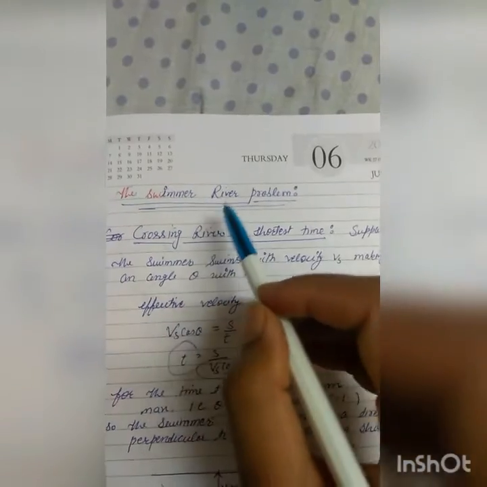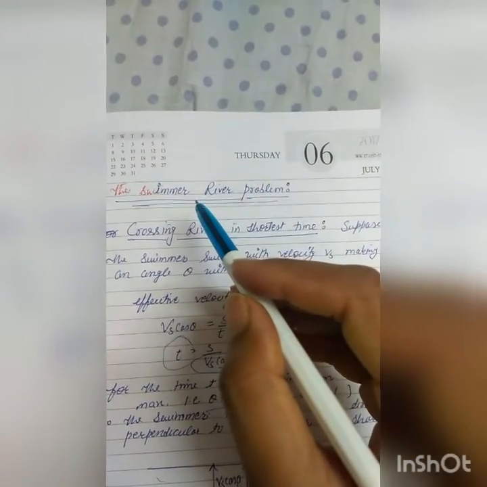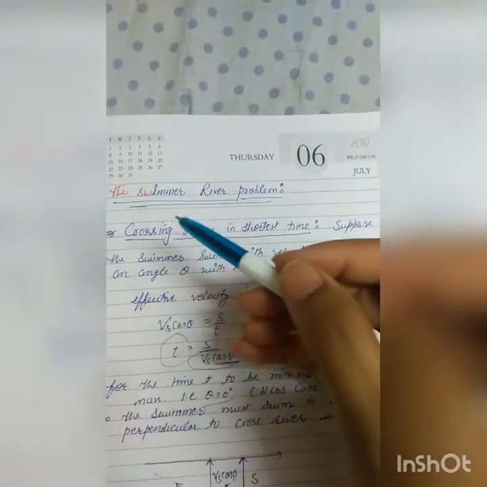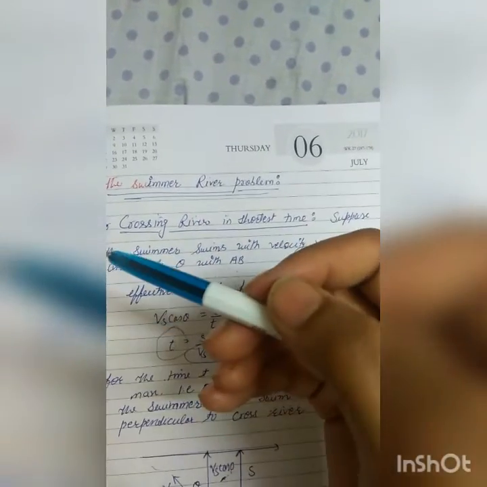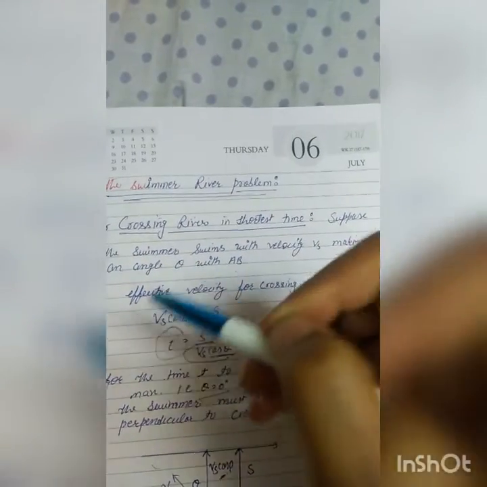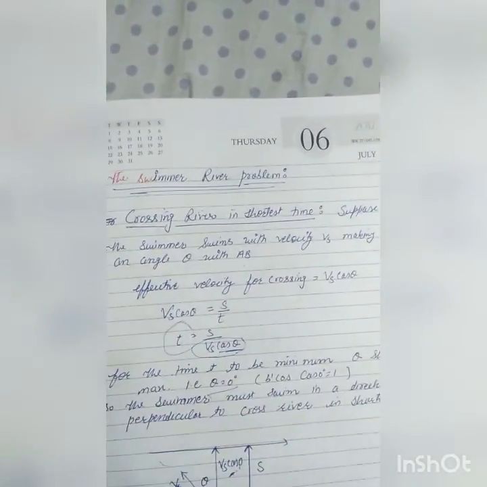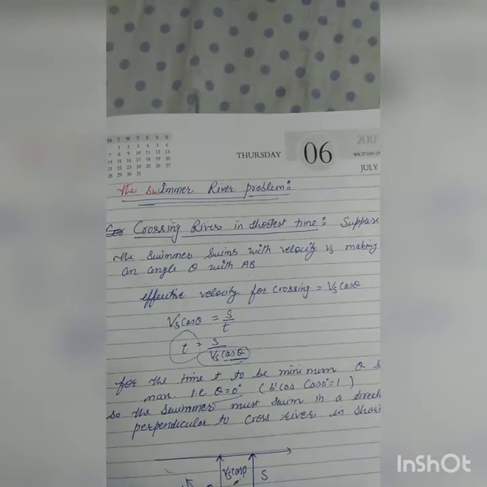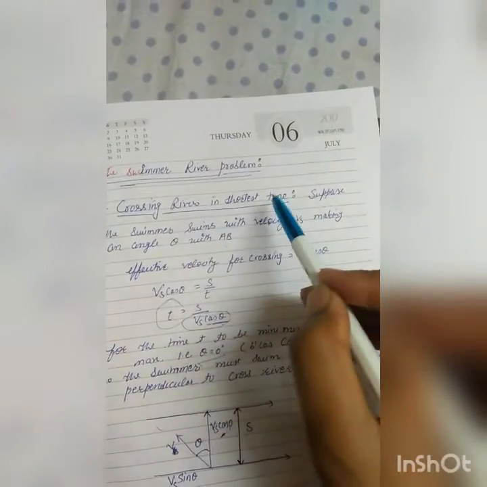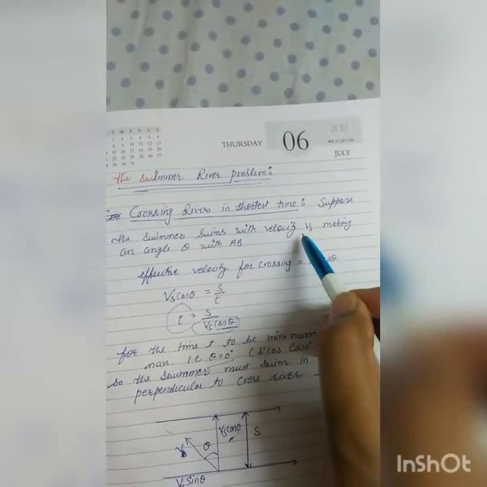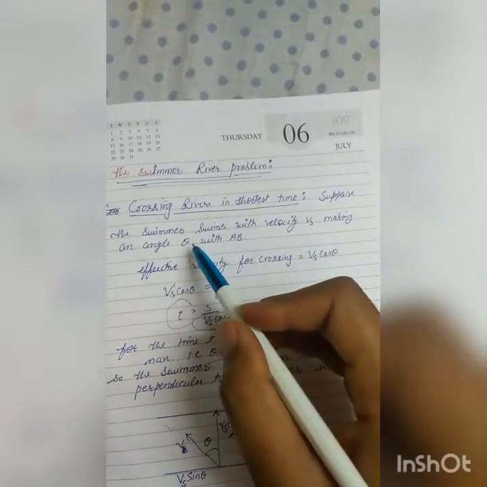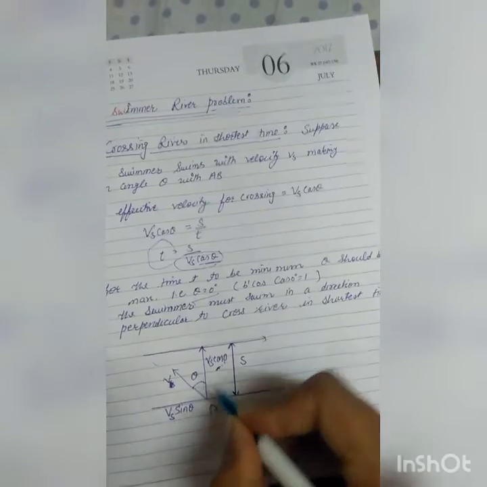Next, the swimmer river problem. Here, what is the shortest time taken by the swimmer to cross the river, and what is the shortest path taken by the swimmer to cross the river? We have to find the time and the shortest path. First, crossing the river in the shortest time. Suppose the swimmer swims with the velocity Vs, making the angle theta with AB. AB is the width of the river.